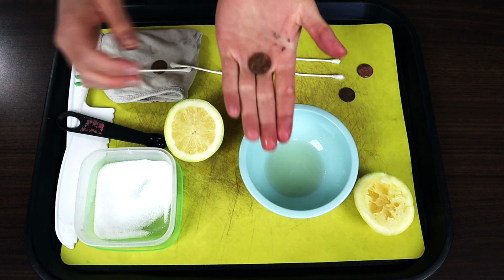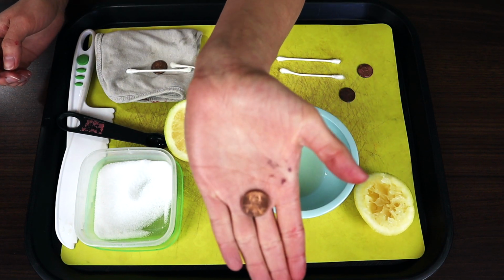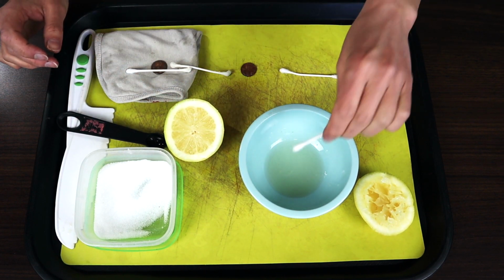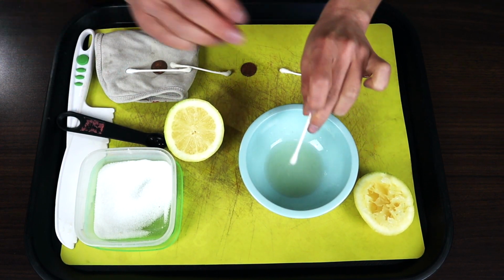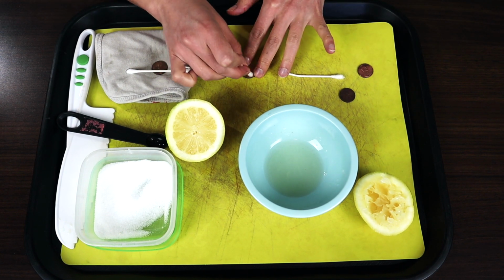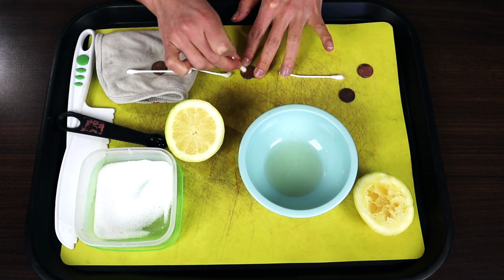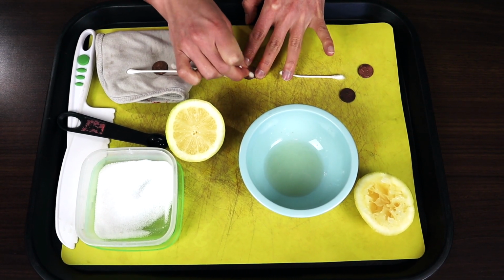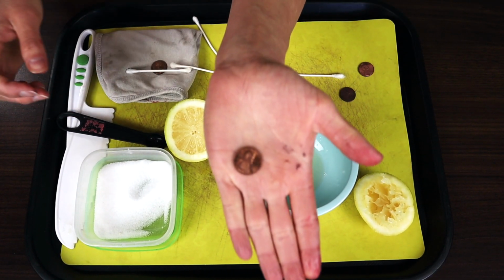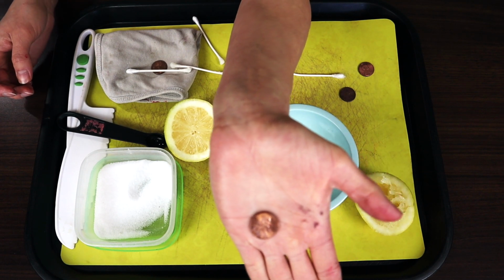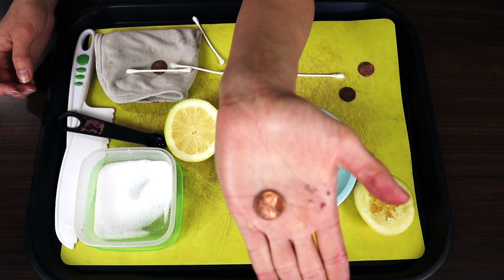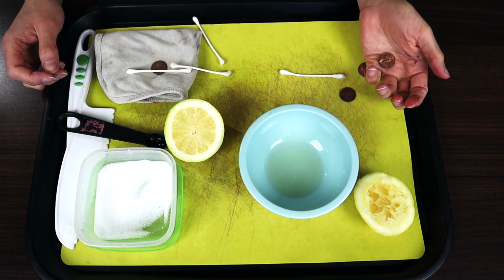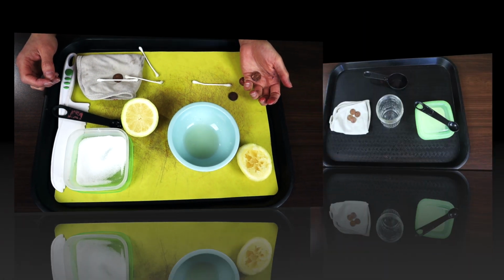Let's try it one more time with the third penny. This is what it looks like before. And if you dip it into the polishing solution and start scrubbing around it, it starts to shine again. Just like new. Let me show you the option for another type of polishing activity.